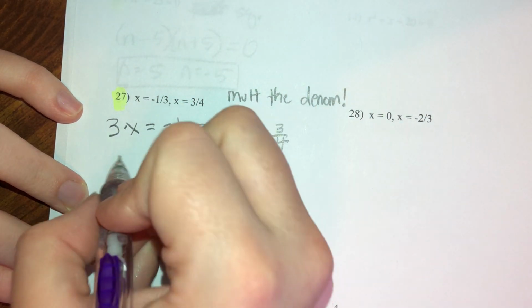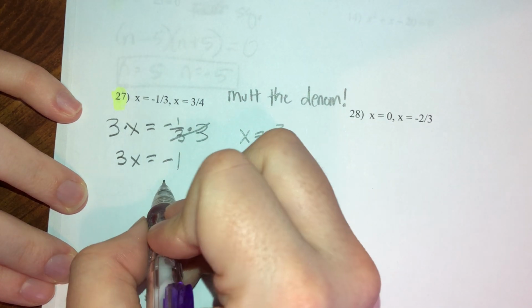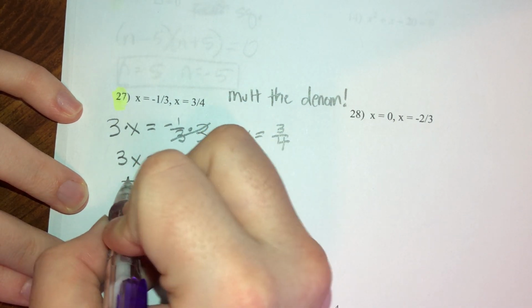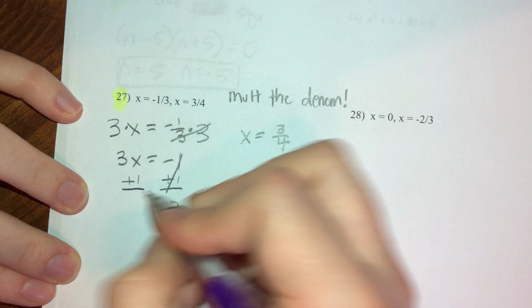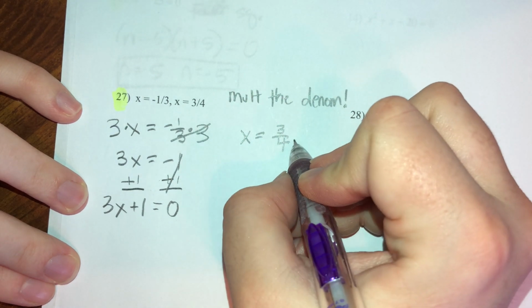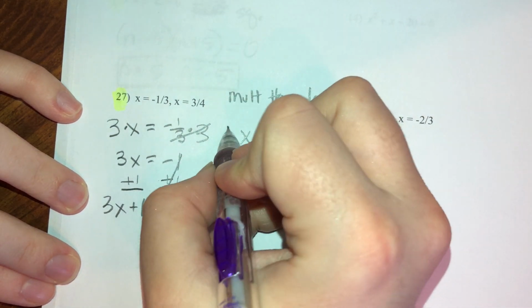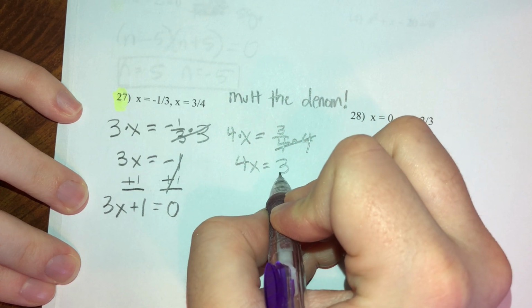That cancels the denominator. Now I have 3x equals negative 1. Then my next step is to add 1 to each side, trying to get it to be 0 over here. So this will be 3x plus 1. Over here, multiply by 4. So I get 4x equals 3.